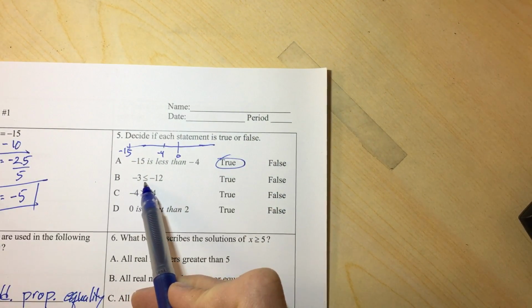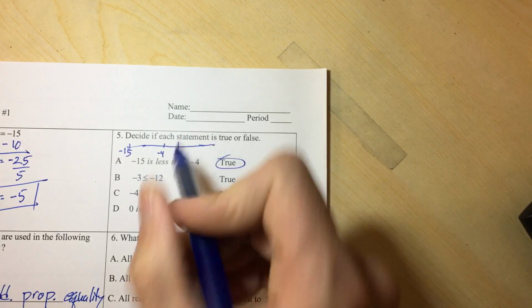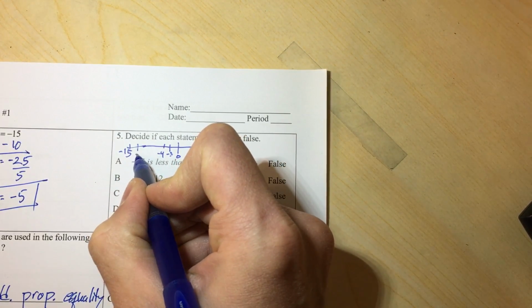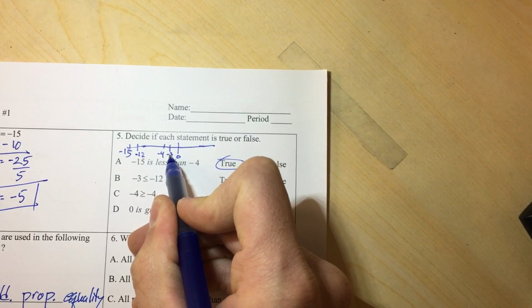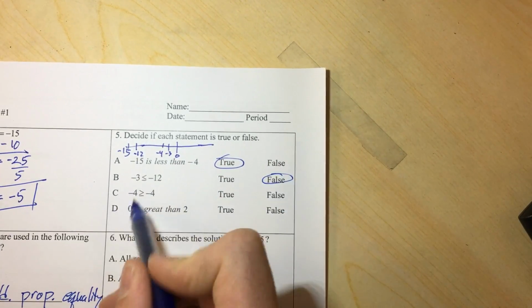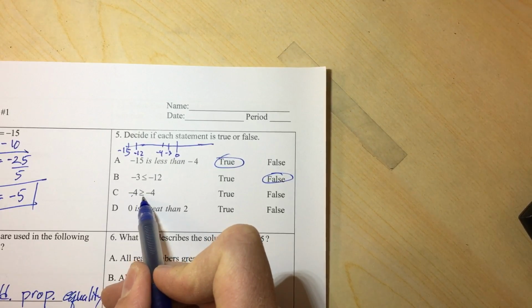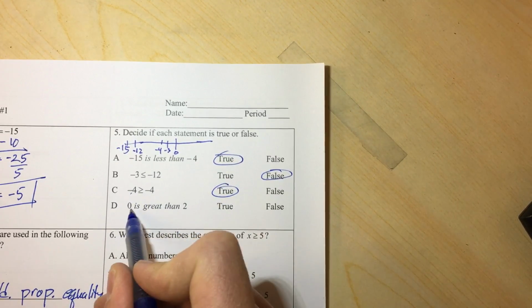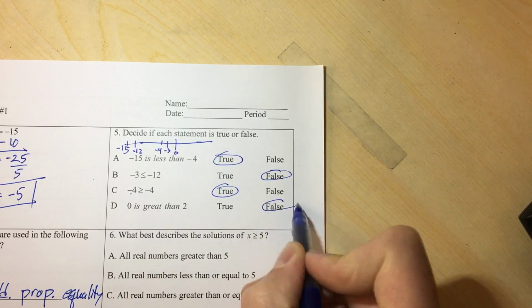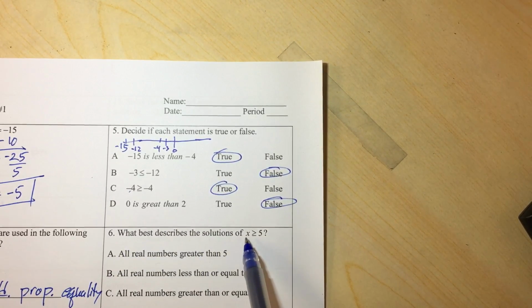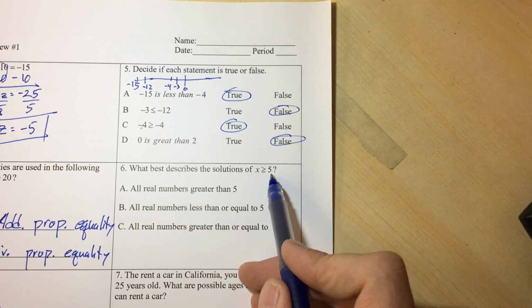All right, -3 is less than -12, so here's where -3 would be. And then we have -12 somewhere over here. Well, -3 is greater than -12, so this is false. And then -4 is greater than or equal to -4. That is true. It satisfies the equal to. And 0 is greater than 2. That is false.